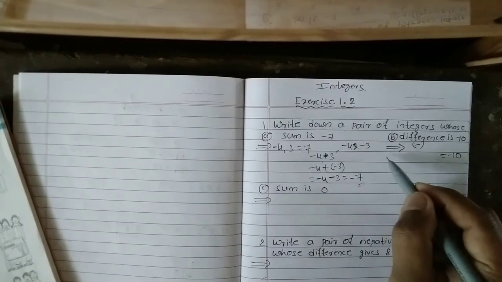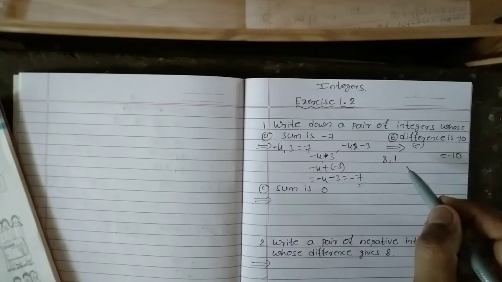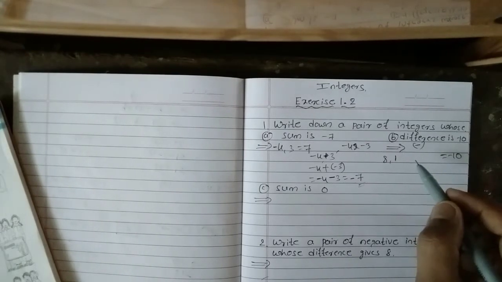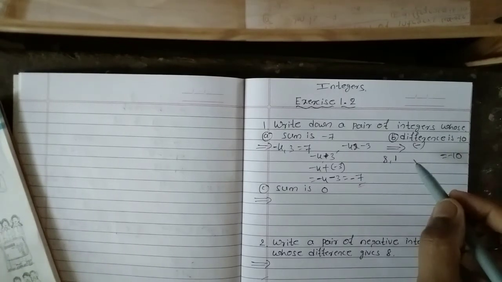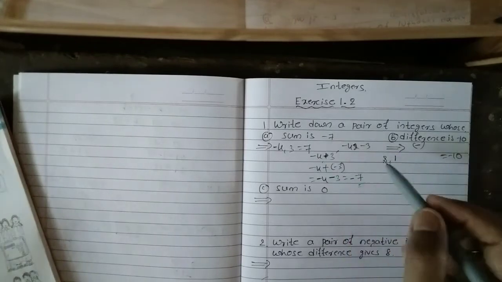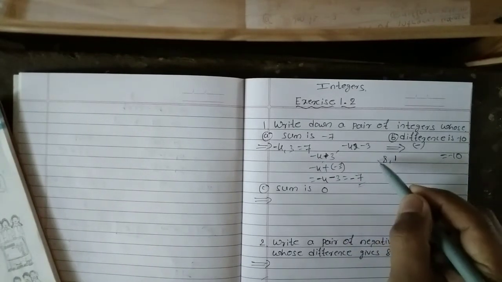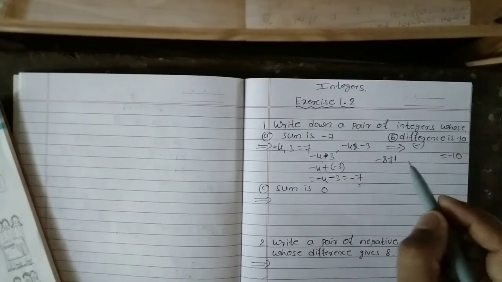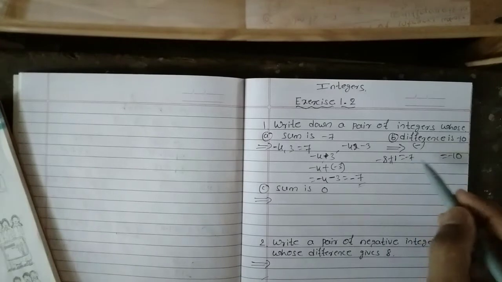So take an example 8 and 1. Okay, not 8 and 1. So I am giving another example of this one. Sum is -7. I am giving another example, means -8 plus 1. So it will give -7. Okay. Now move on to the second one.